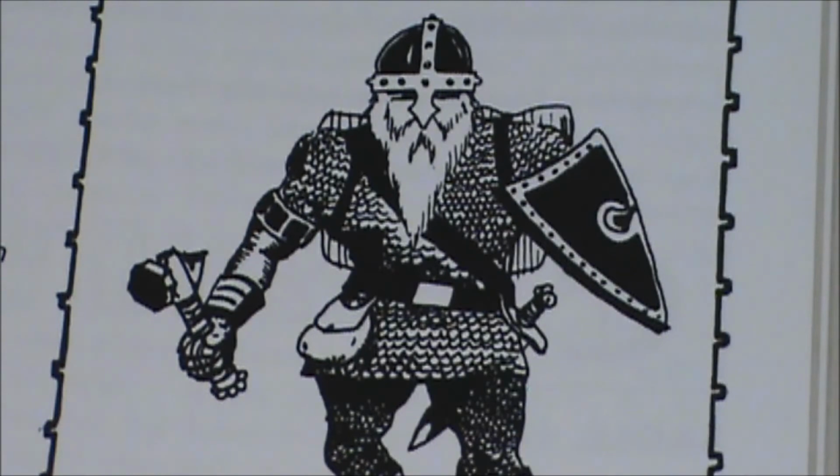With half-elves, they're somewhat neutral. They can hang out with them or not. With halflings, they also have some goodwill towards the halflings. However, there are different kinds of halflings, so some they like a little bit more than others. Half-orcs, we got a problem.